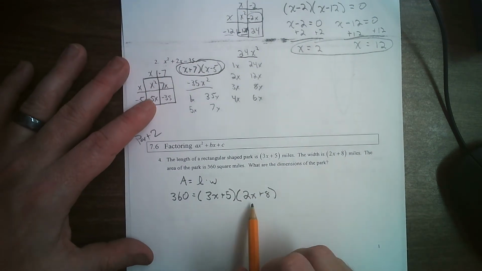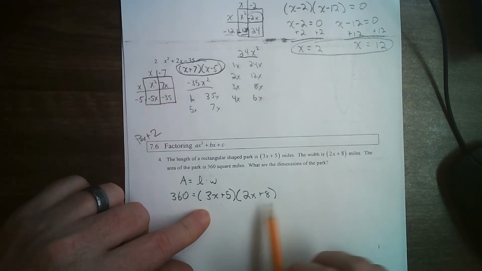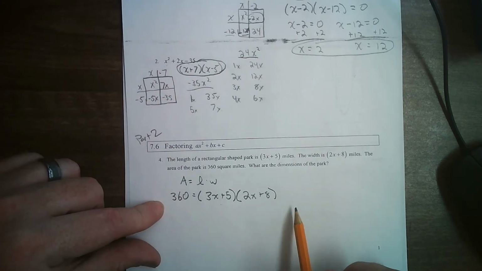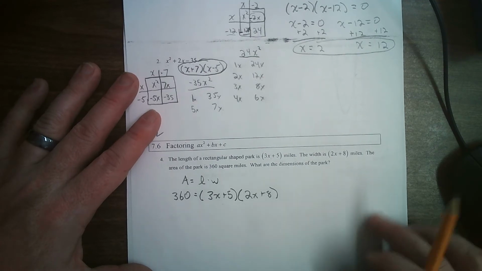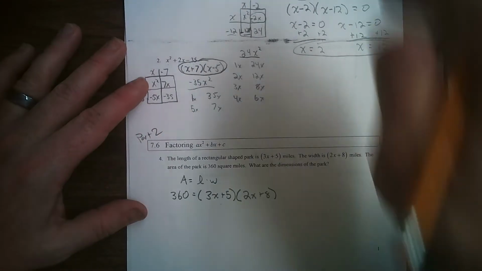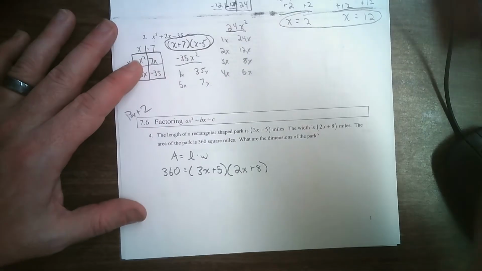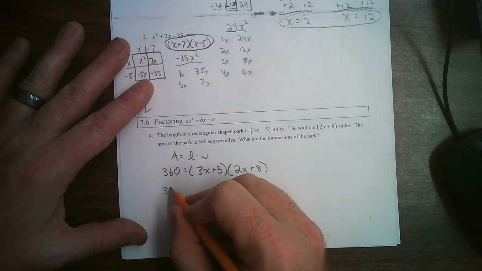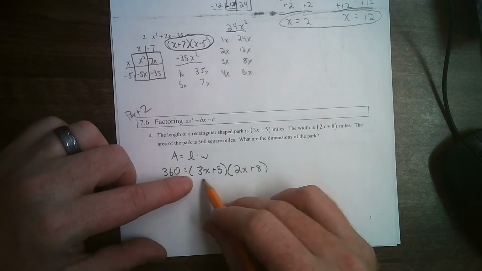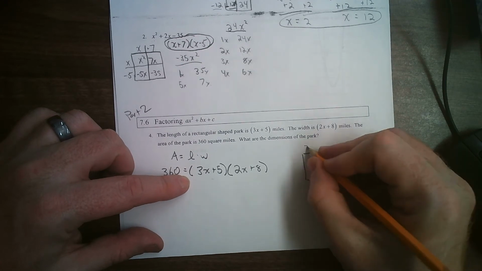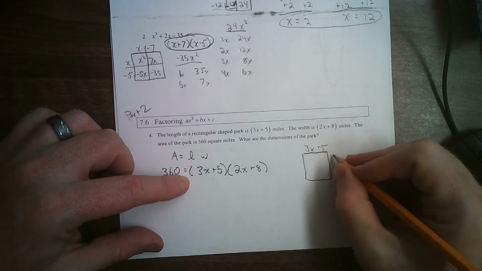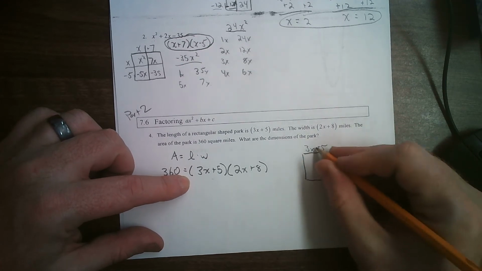Now, to solve this, I have to actually expand it, bring the 360 over, then factor it, and then use my zero product property. It seems like a lot of steps, but this is a lot like all the story problems that we've been doing in class. So 360 equals, to expand this, I'm going to go to my box method of multiplication. 3x plus 5, 2x plus 8.